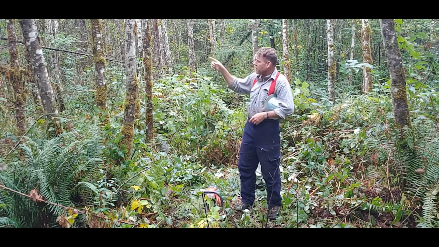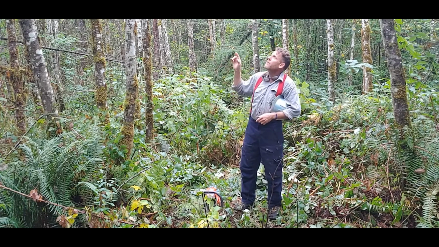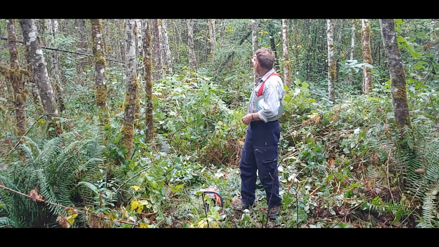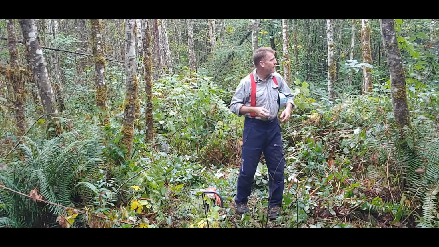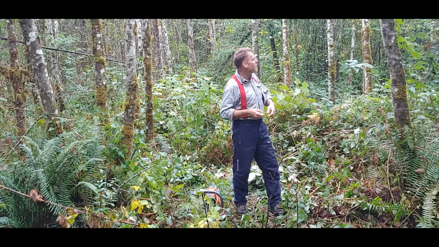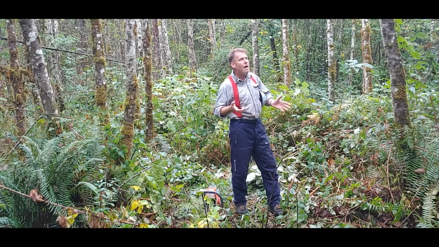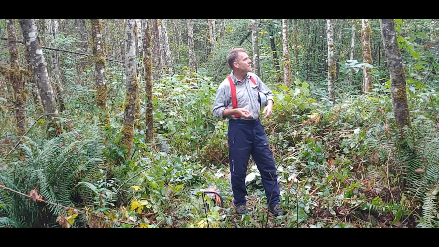There is a little more species diversity in here. There's some Douglas fir, there's bitter cherry, there's cascara, there's some big leaf maple, but probably 90% of the stocking is red alder.